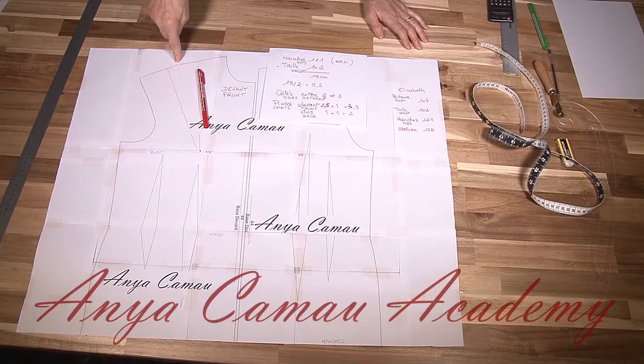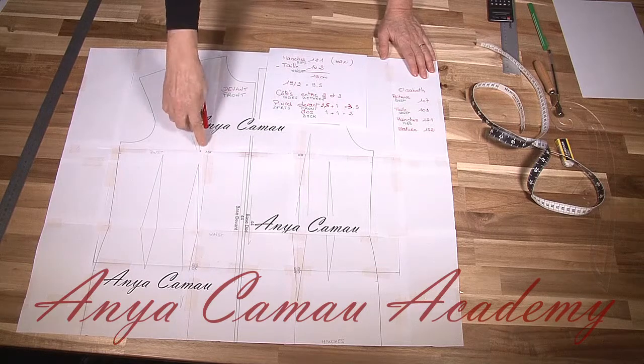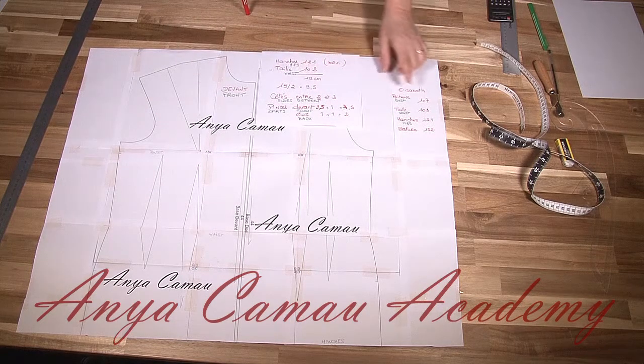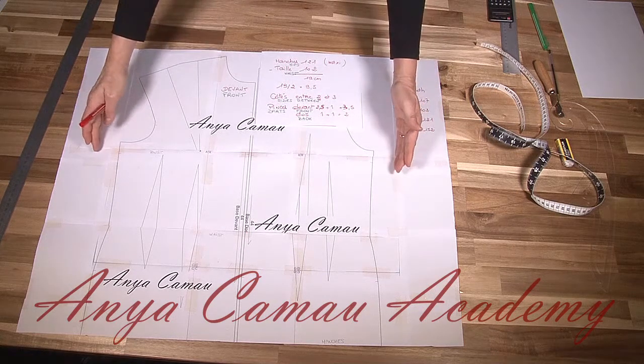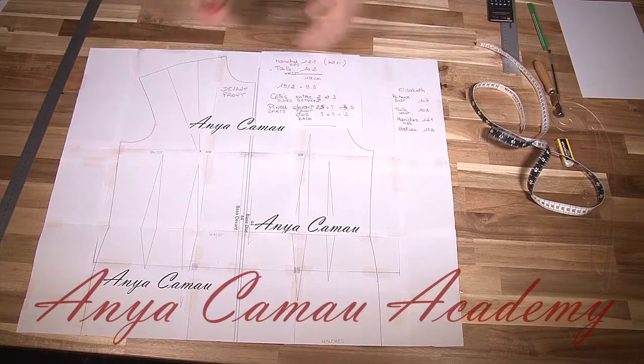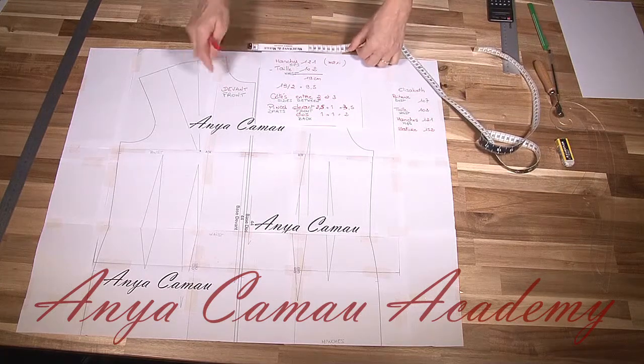Another important point here is the bust point, since the bust point location defines the location of this dart. You can see that the lines merge toward this bust point. Here Elizabeth's bust measurement is 107 cm. That is to say more than the size 44 measurement.